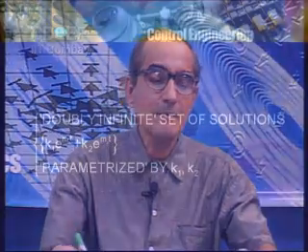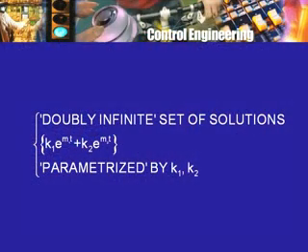So I have two choices. That is why it is said to be a doubly infinite set of solutions. Or you can think of k1 and k2 as two parameters of the set of solutions. For each value of k1, k2, you get one solution. So we get solutions which are parameterized by two numbers, k1 and k2.